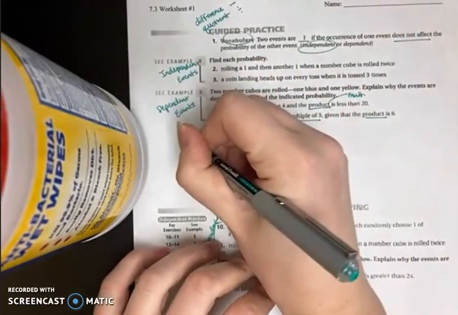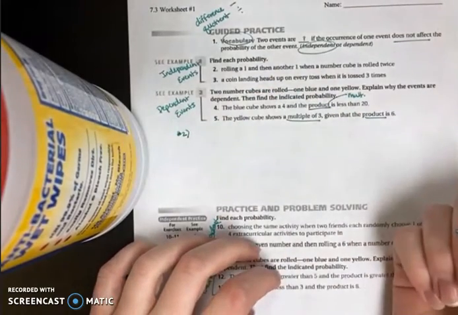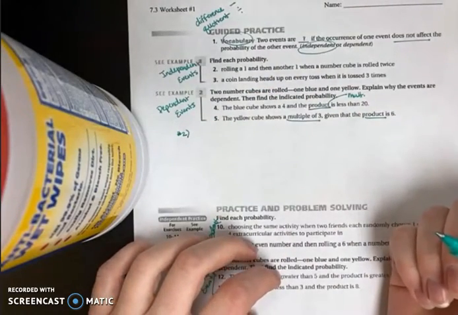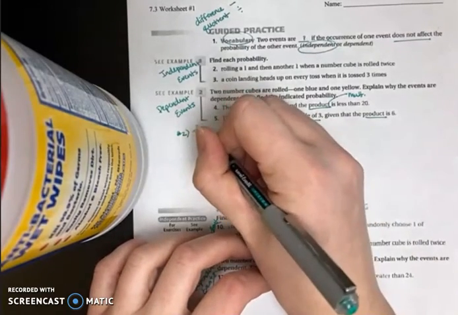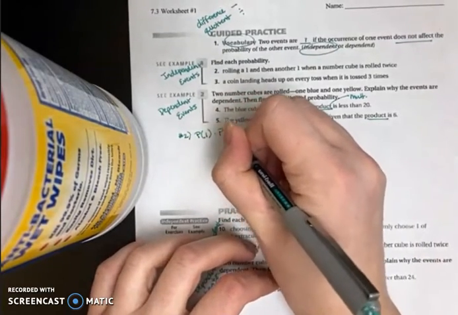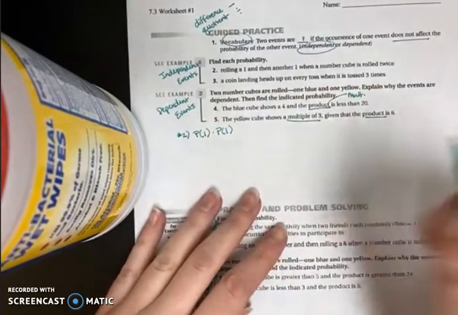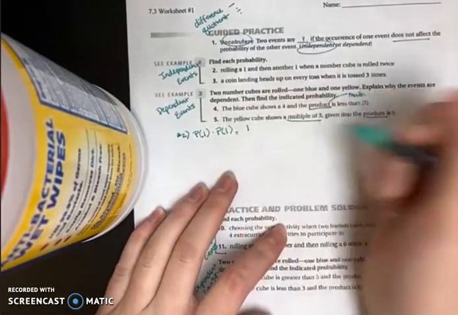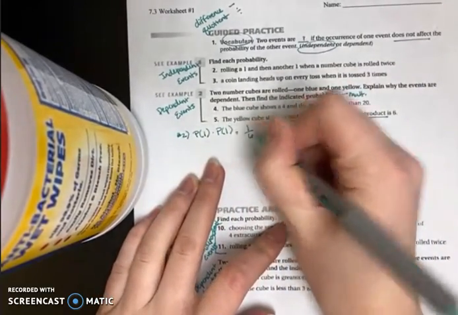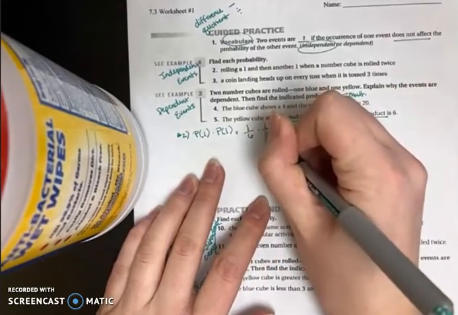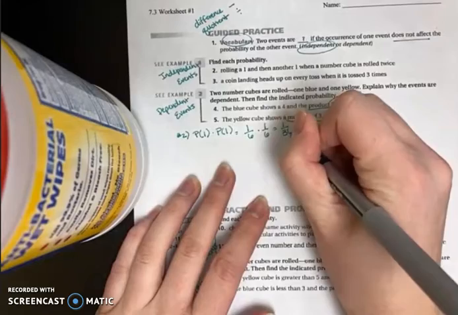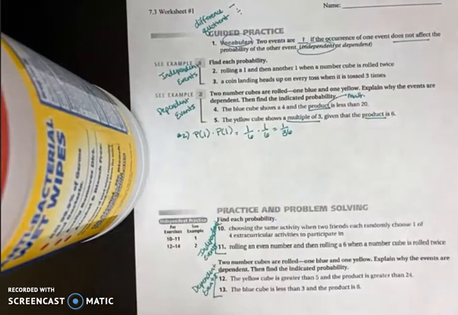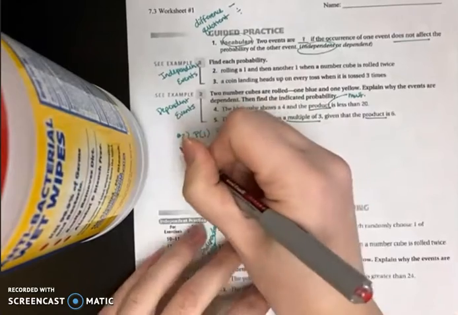Number 2 says, what is the probability of rolling a 1 and then another 1 when a number cube is rolled twice? So what's the probability of rolling a 1 and then a 1 again? Well, there's a number 1 on a traditional 6-sided die. So both of these probabilities are going to be 1/6, which means that when you multiply, you end up with 1 over 36.